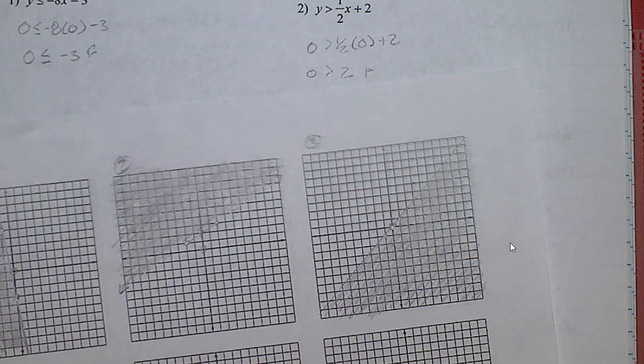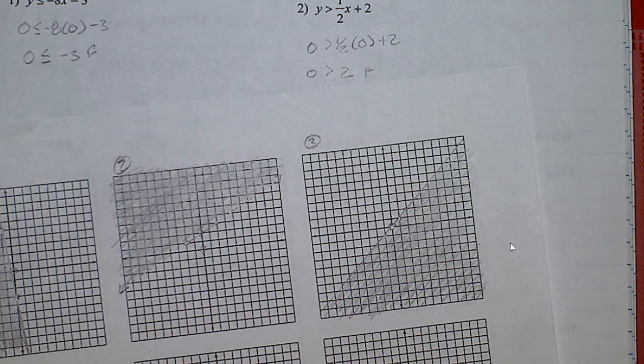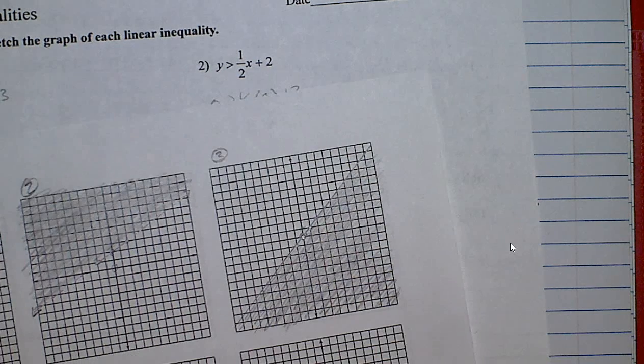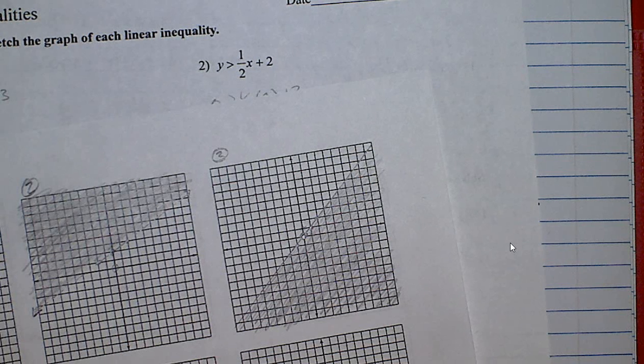Yes? 0, 1 is on the right-hand side. 0, 1 is right there. 1, 0 is on the right-hand side.